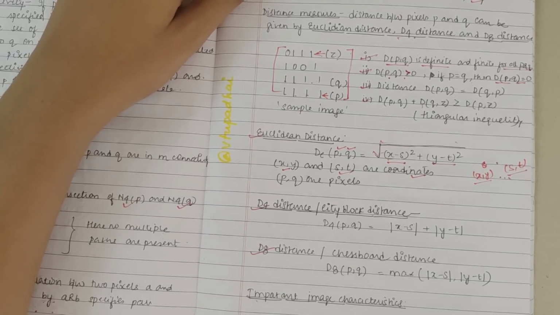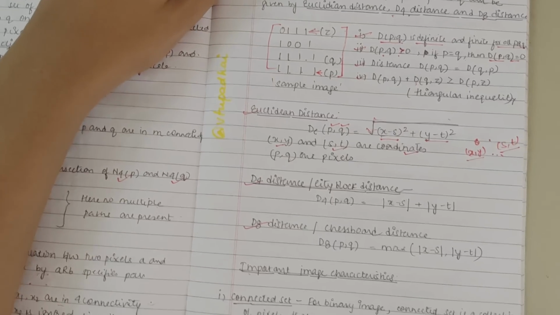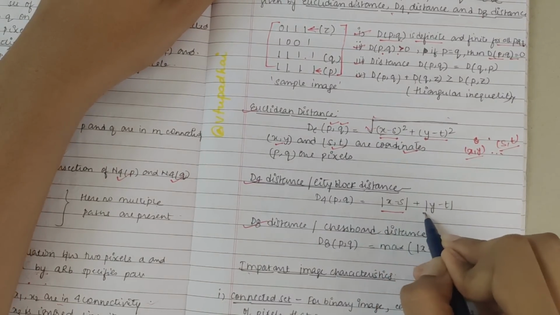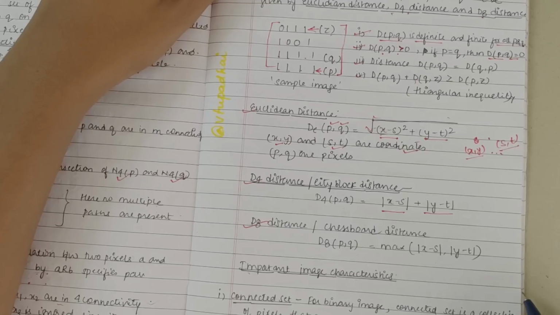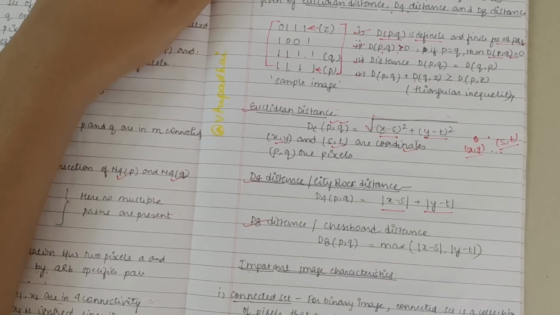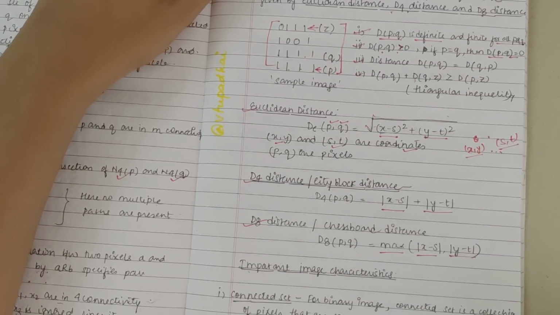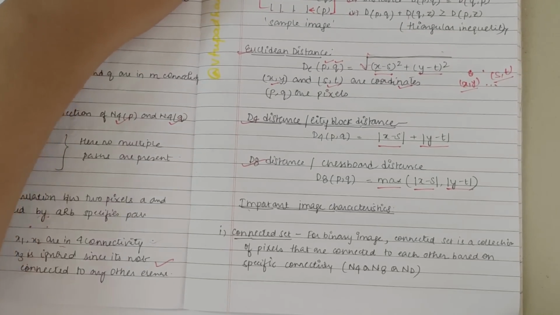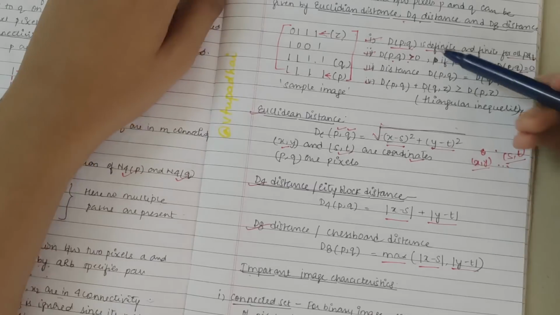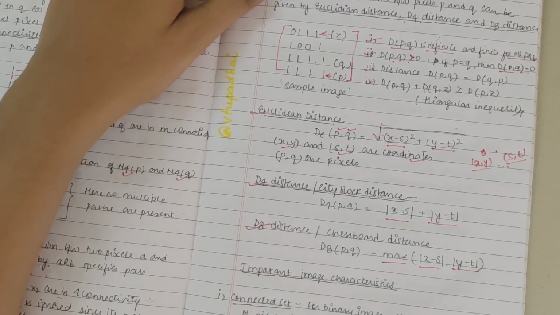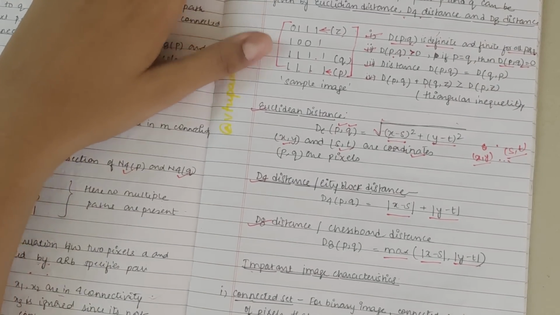Then we have D4 distance. D4 distance is also known as the city block distance. The formula is mod of x minus s plus mod of y minus t. Then D8 distance, or the chessboard distance. The D8 of p comma q is the maximum value of mod of x minus s and mod of y minus t. So that's all about this topic, guys. I will solve one numerical question calculating the Euclidean distance, D4 and D8. Please stay tuned till the end of the video.